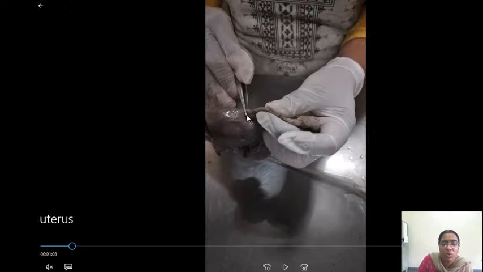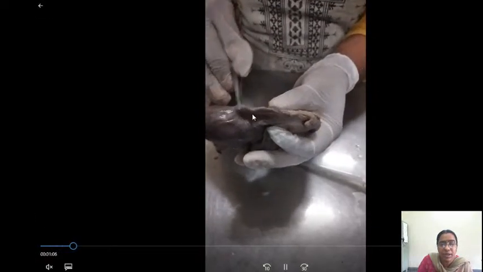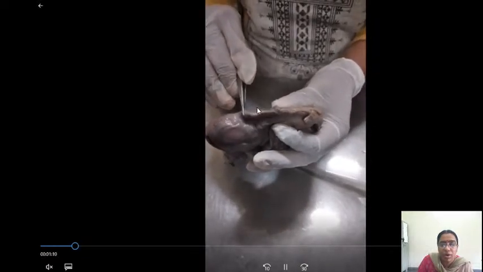It is a communication to the uterus, laterally by the fallopian tube. So the intramural part is about 1 mm in length.